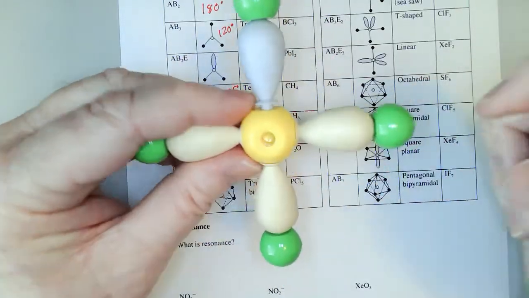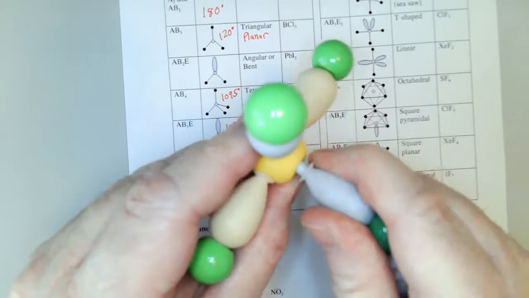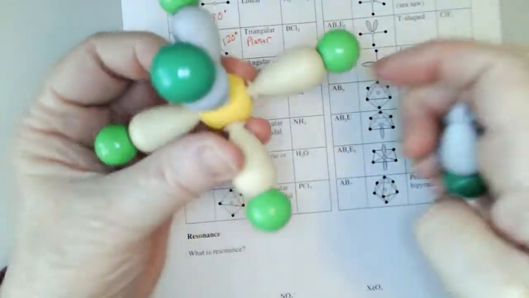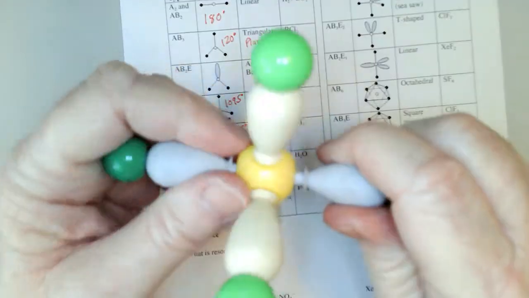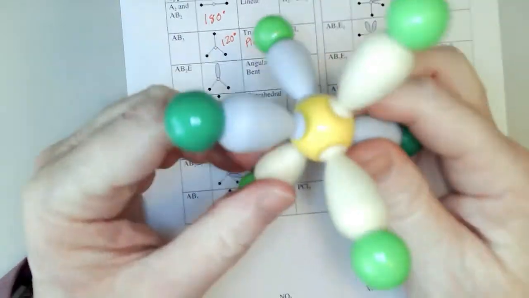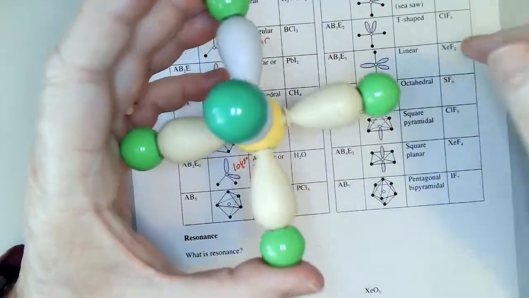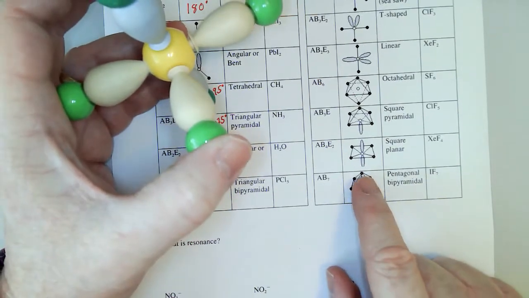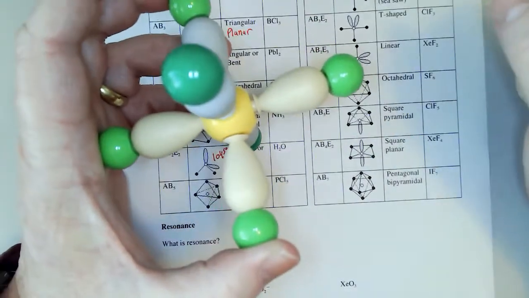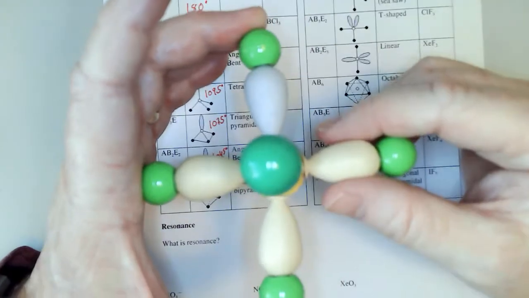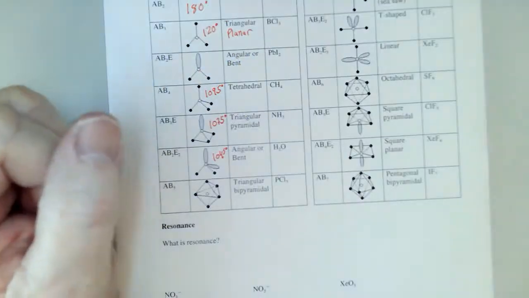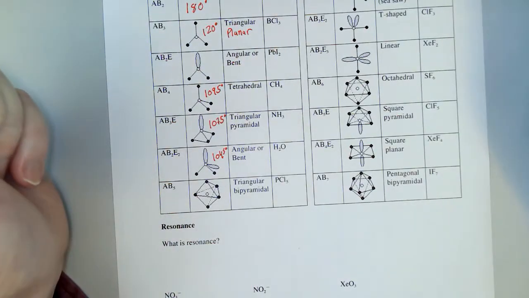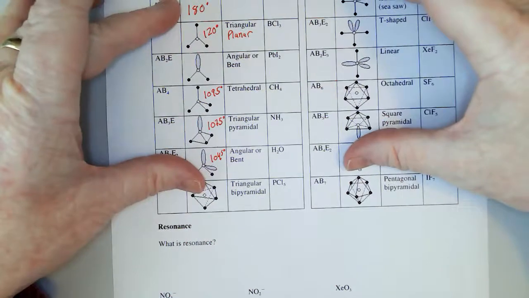And it is actually possible to have one where there are 5 things around the middle, 5 things equatorially. I don't have anything that can do that in a model. Not that many examples of it. The only one I know of is IF7, which we call pentagonal bipyramidal because there'll be 5 around the center. Okay, it's time to get to work on memorizing all of these. These are important, okay? We're going to use these shapes a lot.